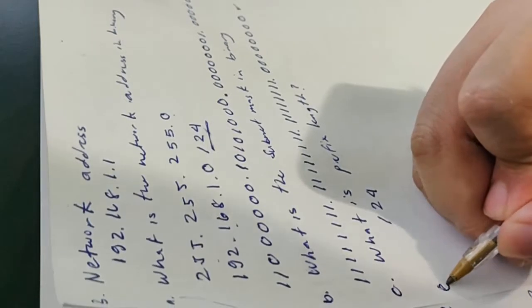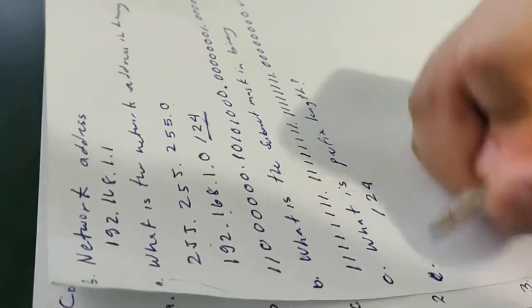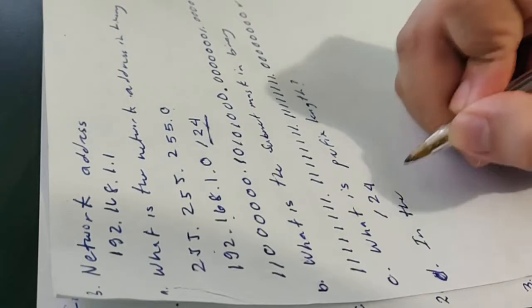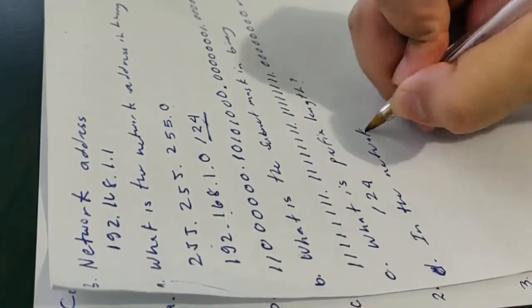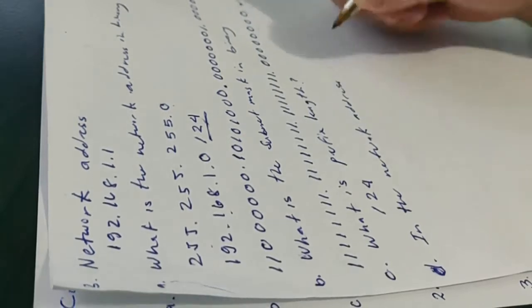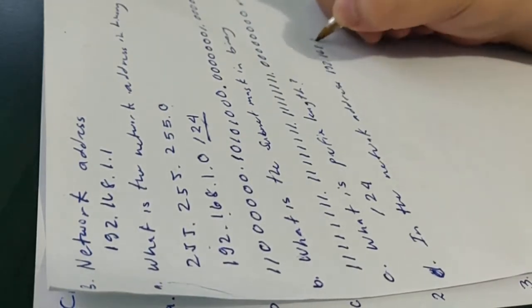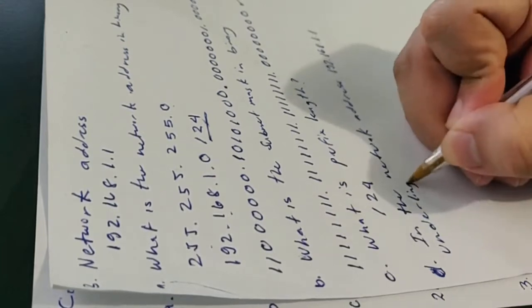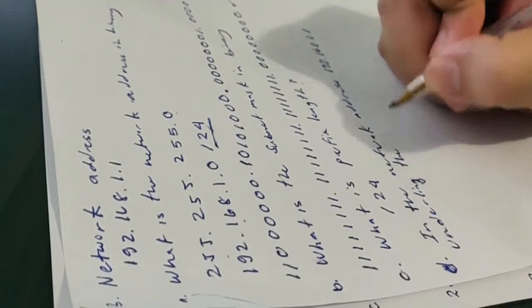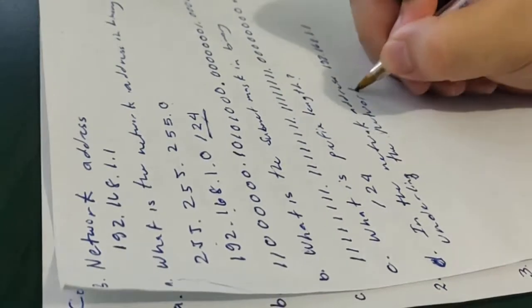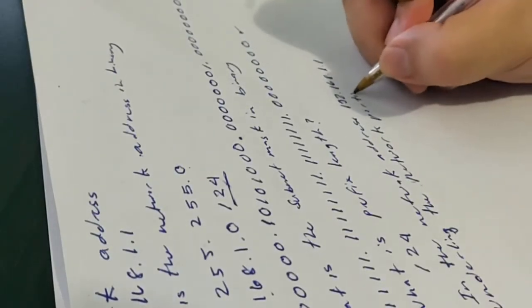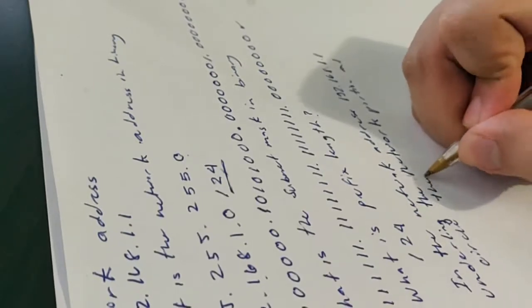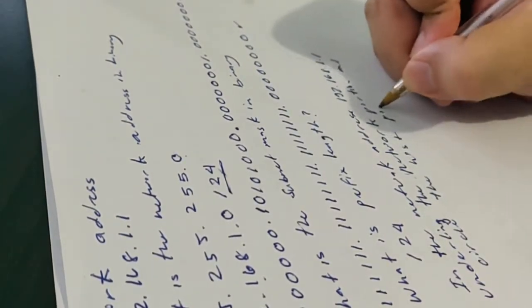Question 3-D. In the network address 192.168.1.1, underline the network portion and circle the host portion.